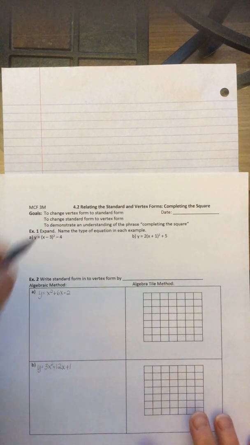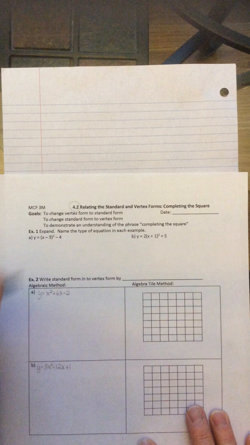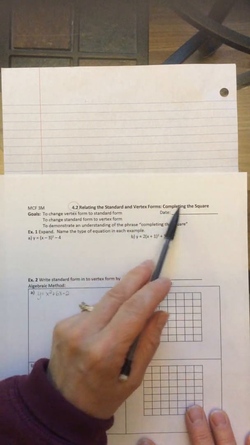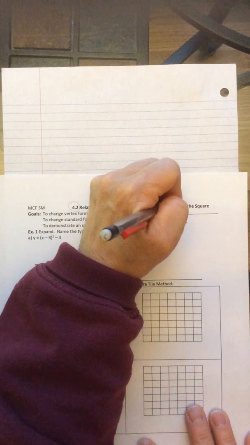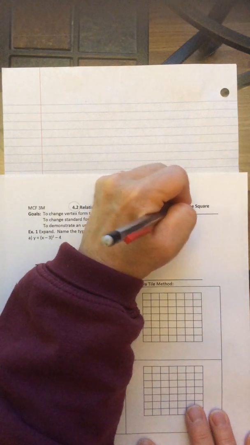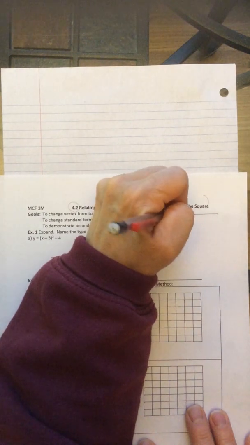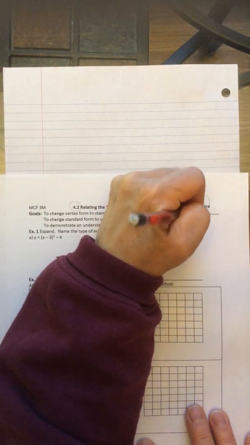Hello. We've moved on to 4.2, okay? Talking about standard and vertex form, specifically completing the square. CTS will be our short form. And today is Friday, May 1st.